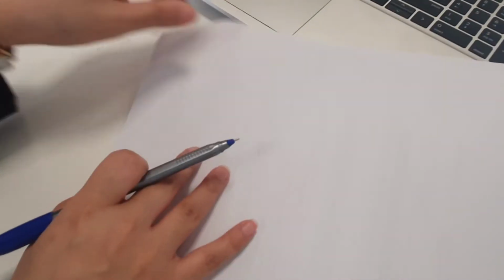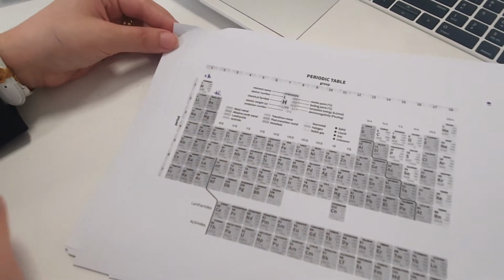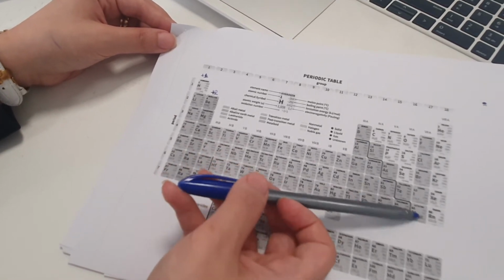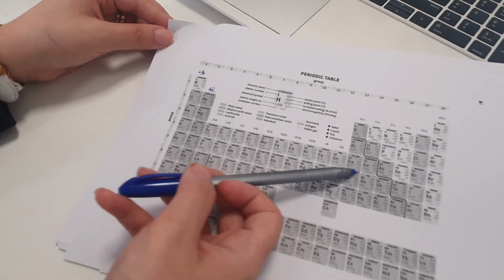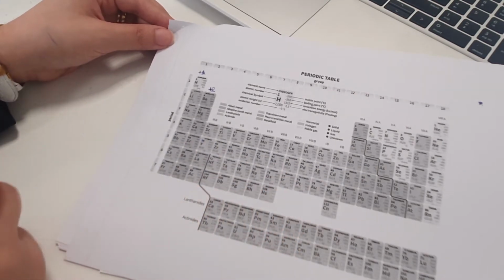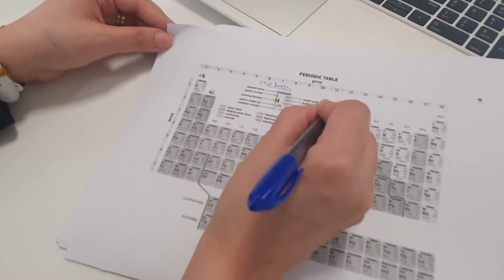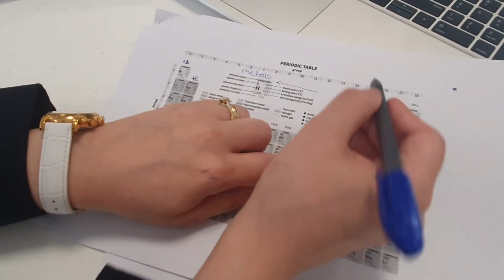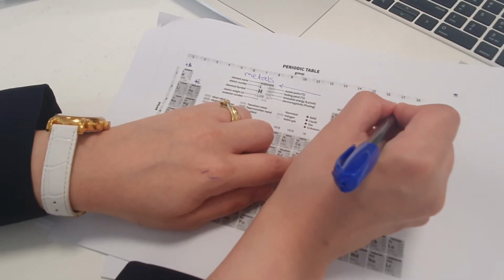Before we go to the lesson, there are some basics I want you to memorize from the periodic table. Once you have the periodic table in the exam, you will see that there is a ladder here. This ladder is the what? Excellent, metalloids. Before the metalloids, all that side are metals. And after the zigzag line, after the metalloids, are non-metals.